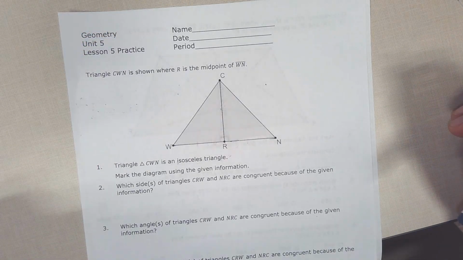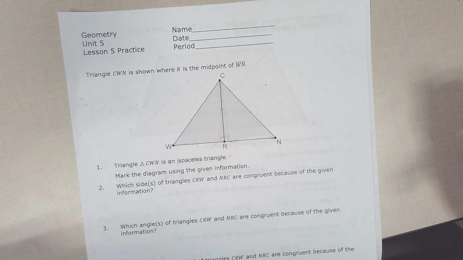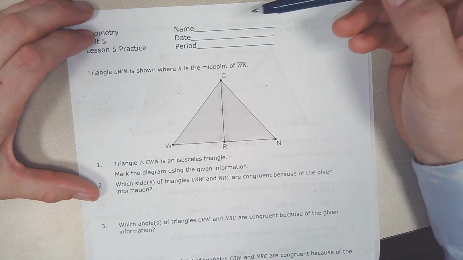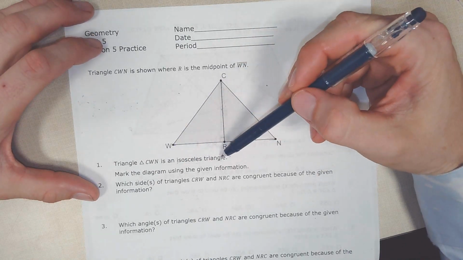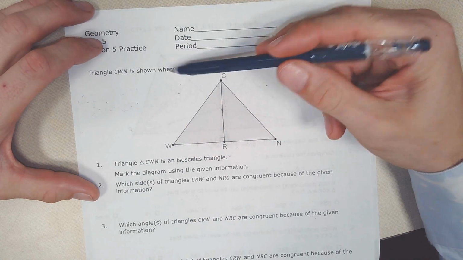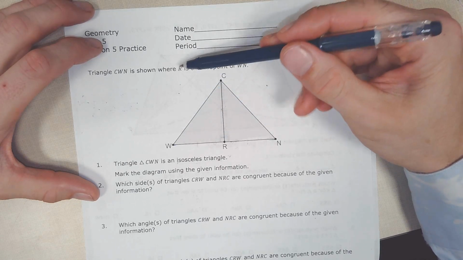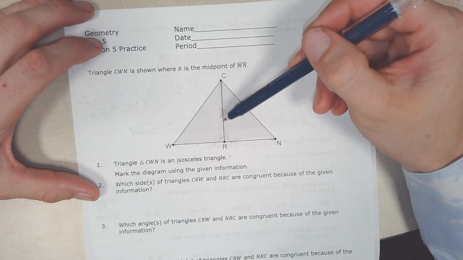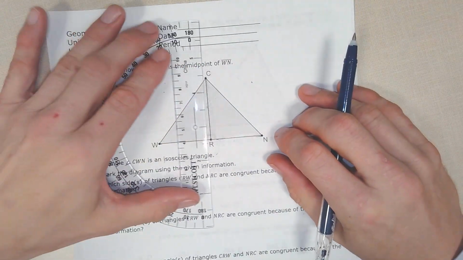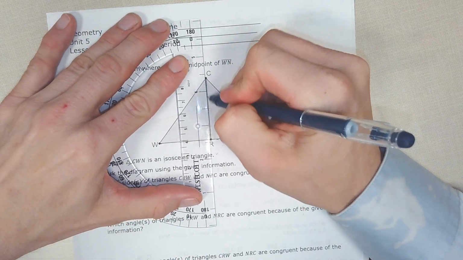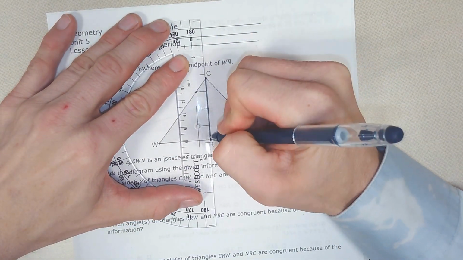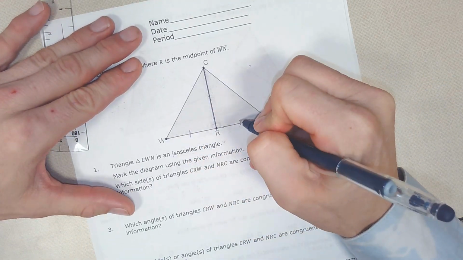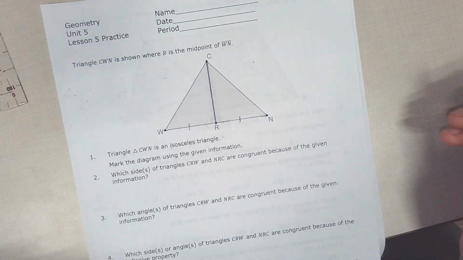All right, we're getting into section 5 practice lesson from unit 5, and this is triangle congruence and marking up triangles. So we're given an isosceles triangle with the given information that CWN is an isosceles triangle, and R is the midpoint of WN, and it comes down right from the vertex. So R is the midpoint of WN. So that means that WR is congruent to WN, because that's the definition of a midpoint.